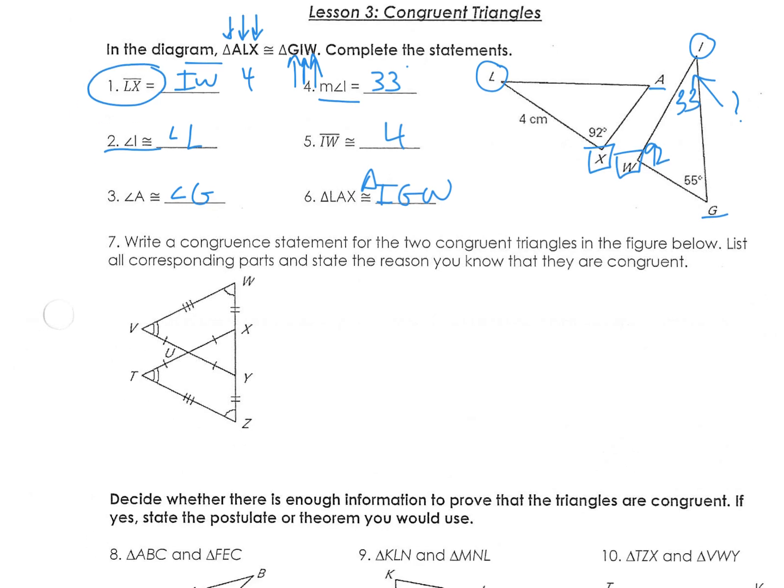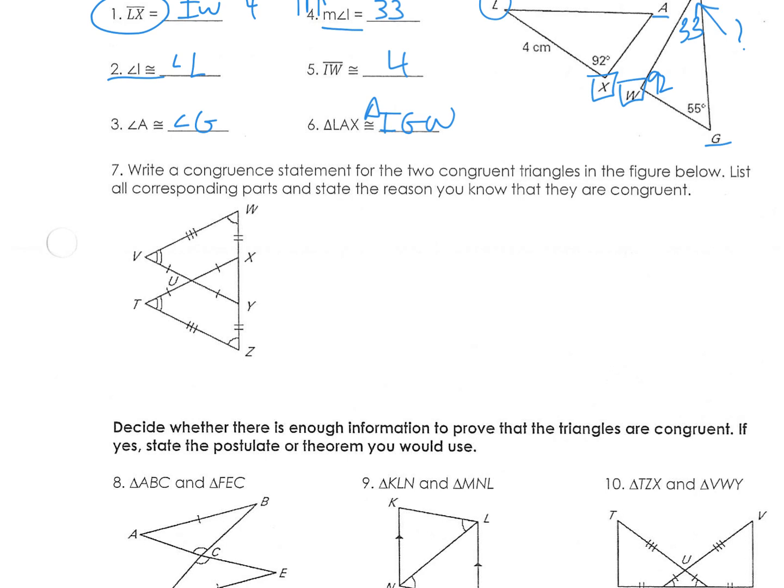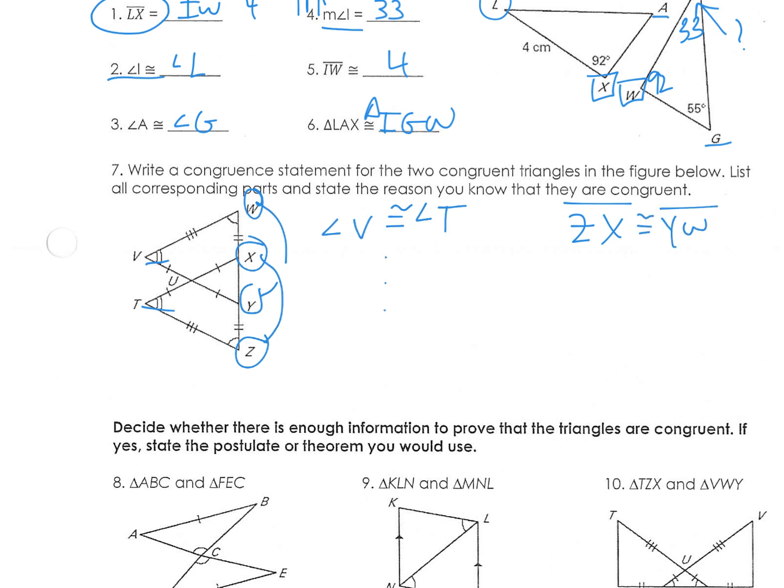In this next one about writing congruent statements, again, I'll just show you an example. For angles, angle V is congruent to angle T because they have both double underlines. I could also say in terms of side lengths that ZX, from Z to X, has to be the same as from Y to W. So that's all that's asking for. There's 2 more angles and 2 more sides that you could follow along with there.